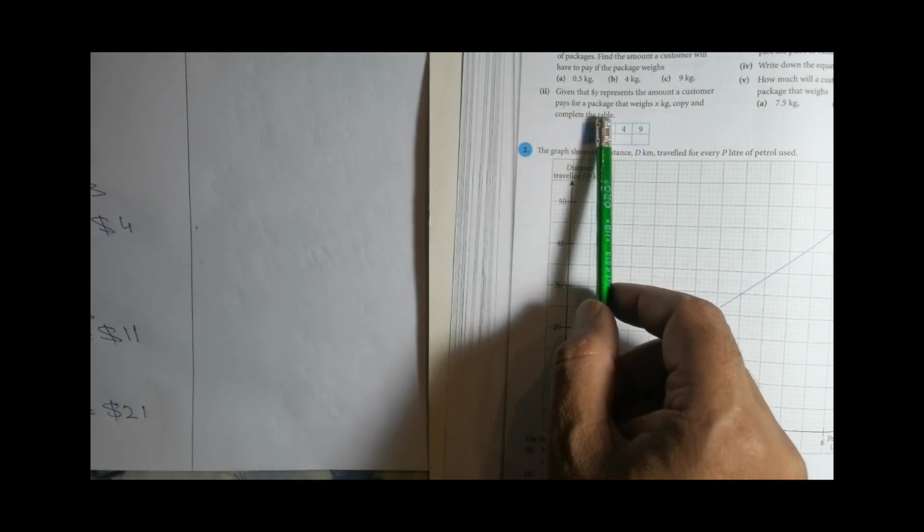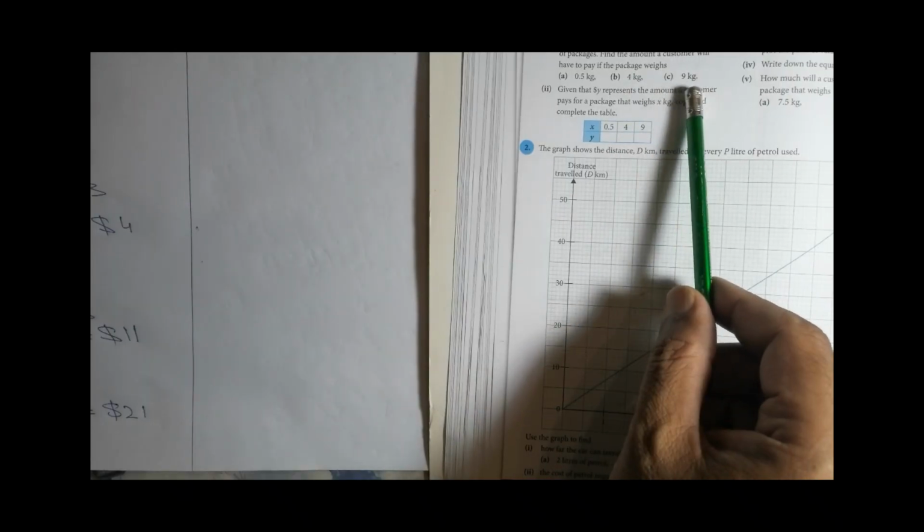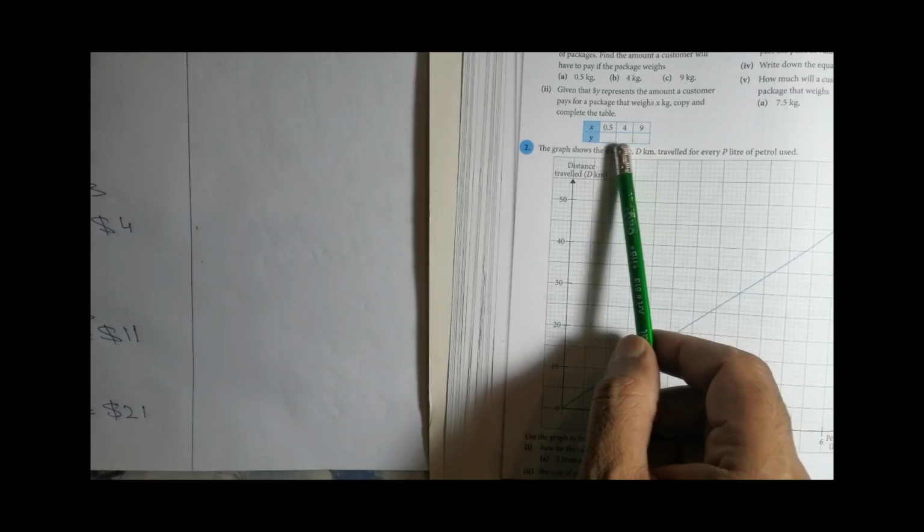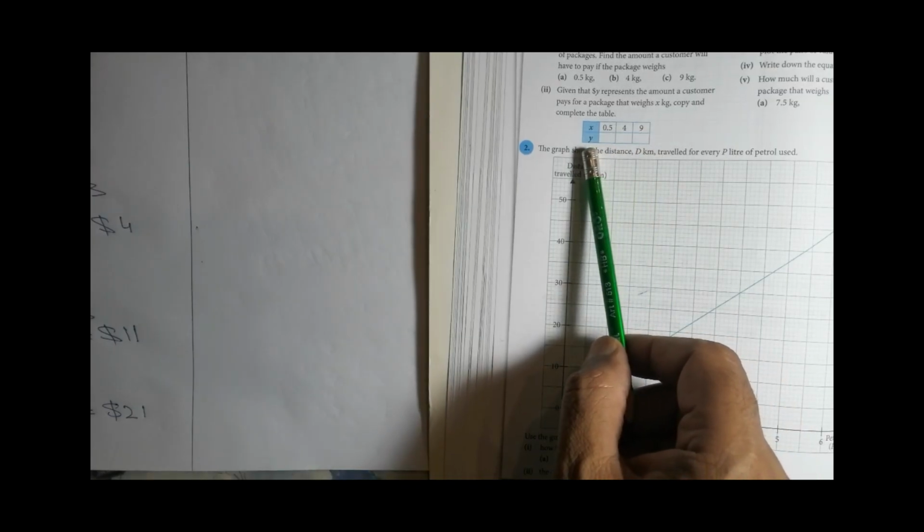So next, part 2 is given that $y represents the amount a customer pays for a package that weighs x kg. Copy and complete the table. So actually the same values as in part 1, 0.5, 4 kg, 9 kg, are given in table form.